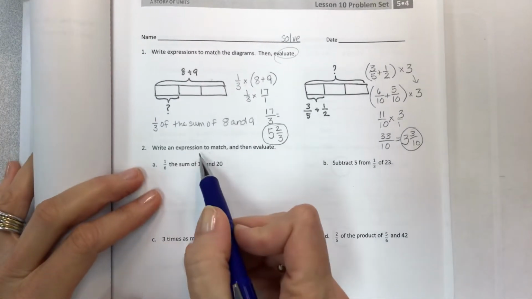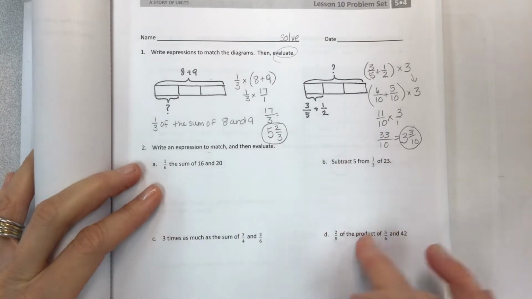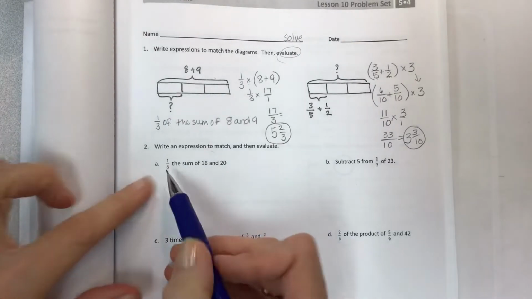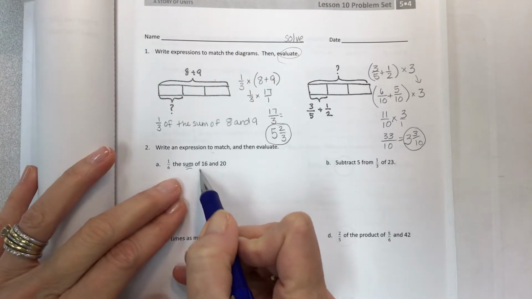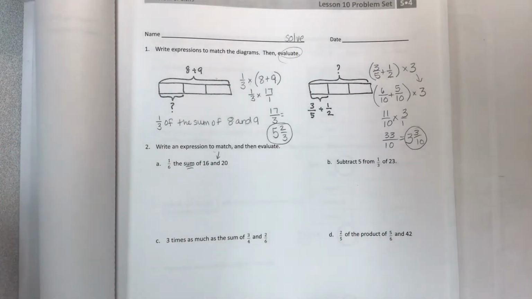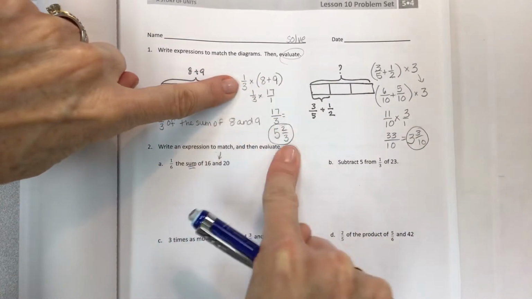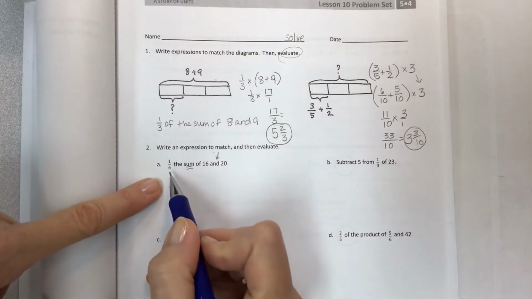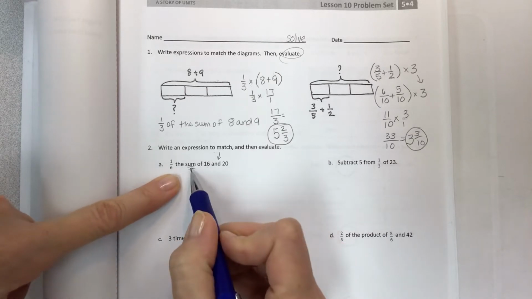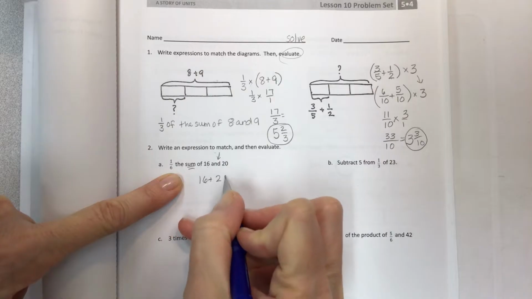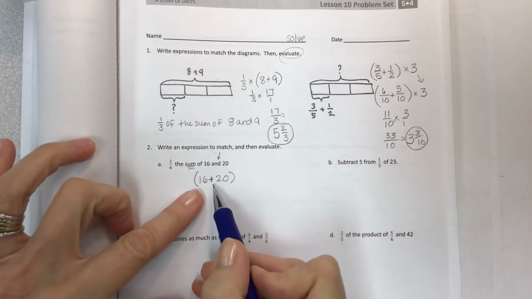Now we're going to write an expression to match, and then we're going to evaluate. So this is the word form that you will also be writing in the next couple of lessons. Pay close attention to words like sum, and the sum of what, because that's putting things together. So take the words, make them numbers. That's what it means to write an expression. 1/6 the sum of 16 and 20. I need to get the sum of 16 and 20. Write that first and put parentheses around it, because this has to come first.